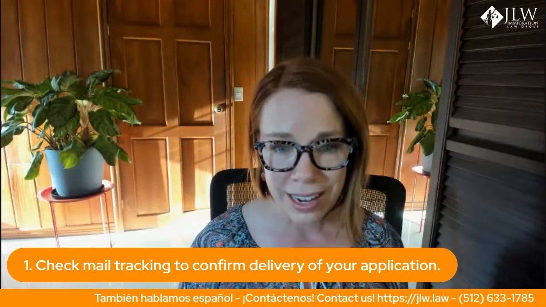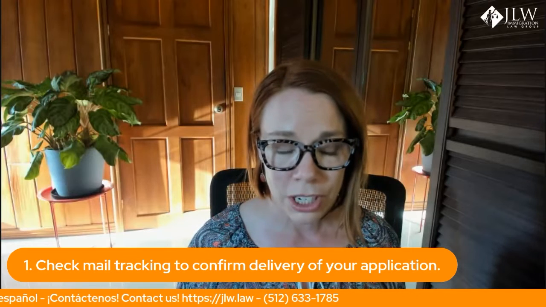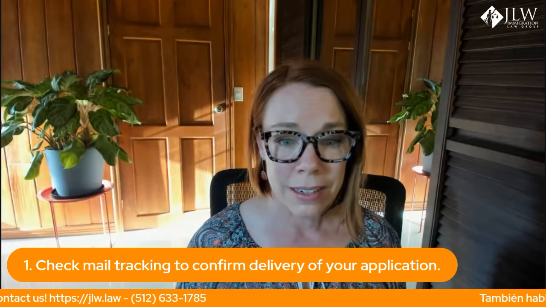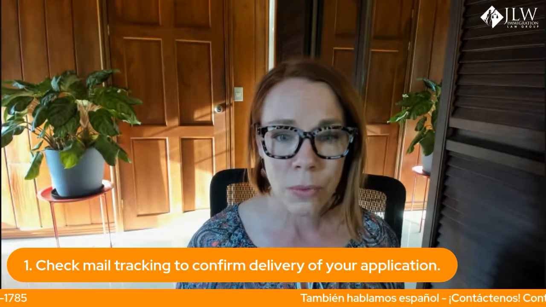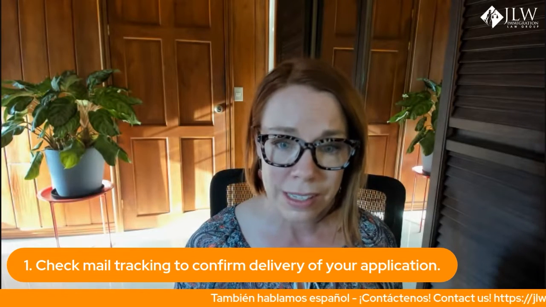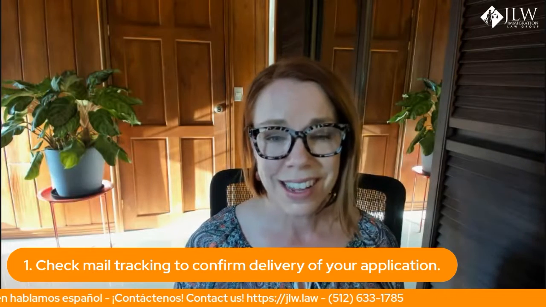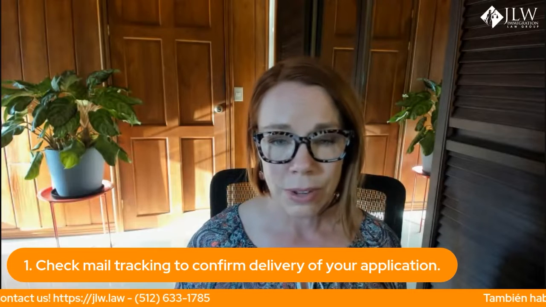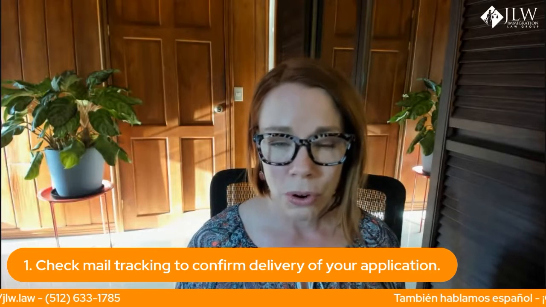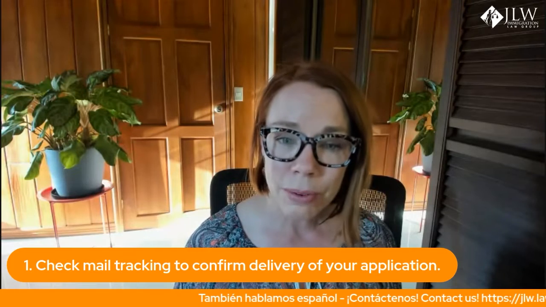If you have mail tracking, you know where that package is. You know when and where it got delivered to USCIS. And if it didn't get delivered, you should be able to tell that on the website for the U.S. Postal Service. FedEx and UPS, all the mail delivery services have tracking information available. If you're going through USPS, the U.S. Postal Service, it costs a little more to get the mail tracking, but it's worth it. Check the mail tracking. See if it was delivered.